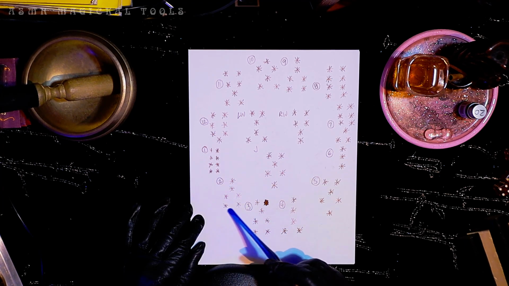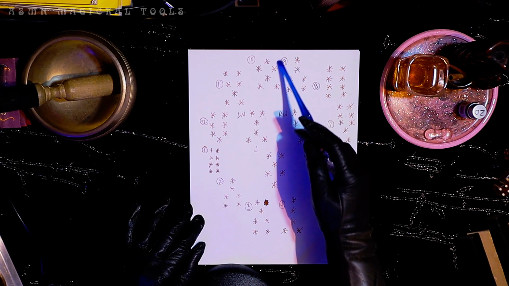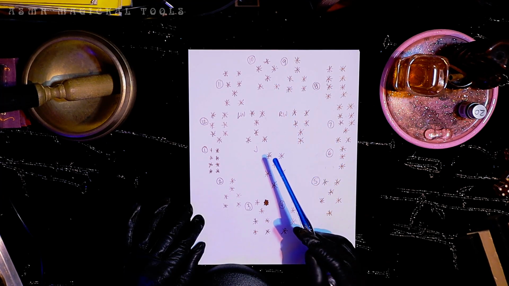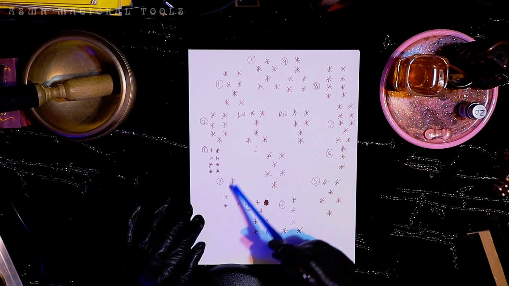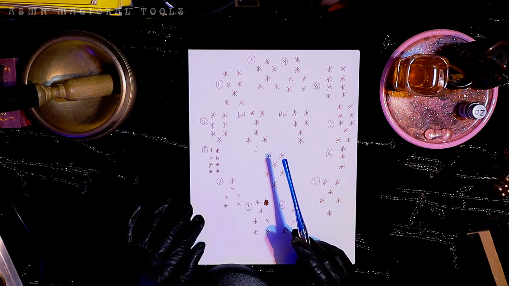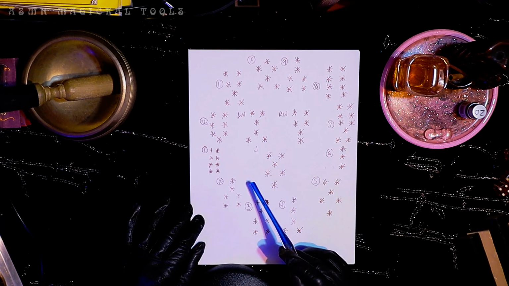So here we're dealing with that again with Fortuna Minor, that there might be things that are misdirected or off to the side or indirect related to this situation.